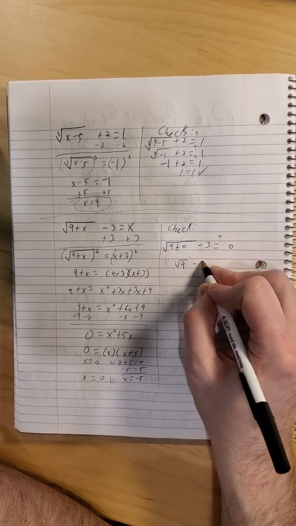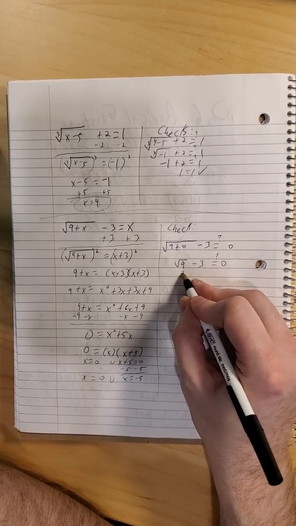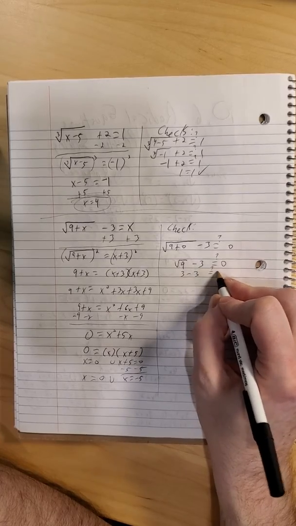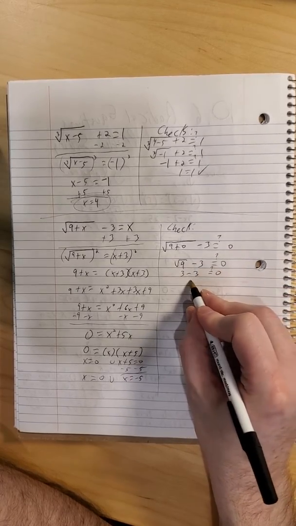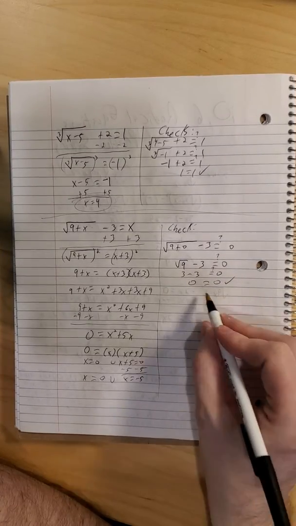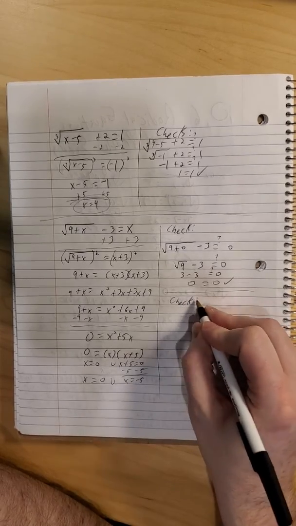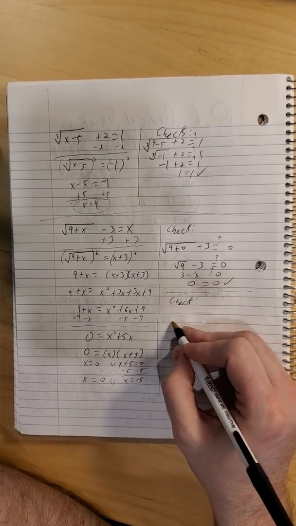So grouping symbols first. Exponents and radicals next. No multiplication or division to worry about, so finish it off adding and subtracting. We've got at least one answer to this. 0 does work. We had 2 possibilities though, so we do need to do 2 checks.